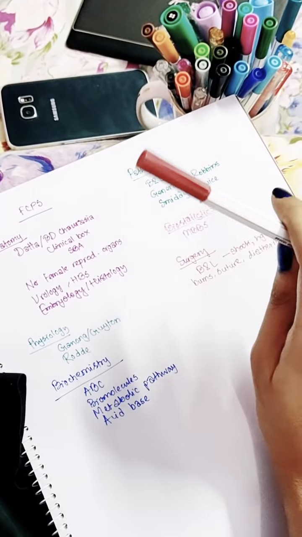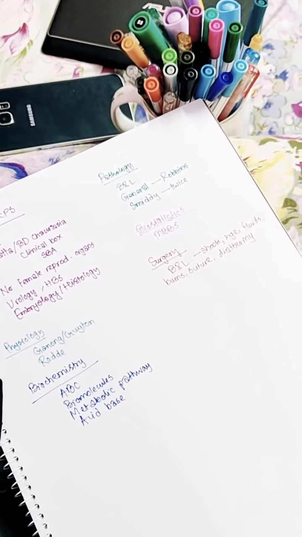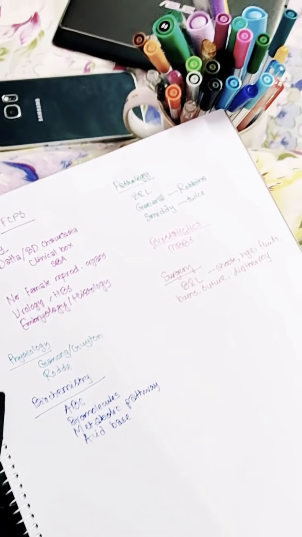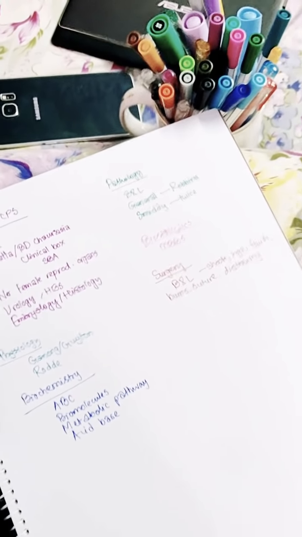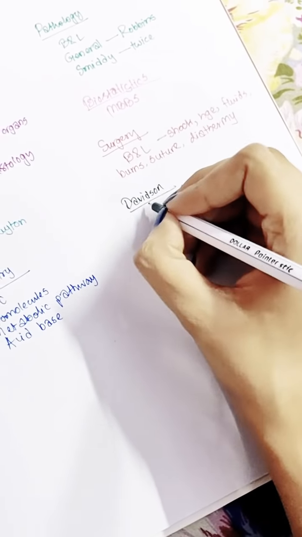Now, let's talk about something unconventional. Let's talk about what you need to read from Davidson. Yes, you heard me right. To appear in FCPS Surgery Part 1, you need to study the book of medicine, Davidson. So what we need to cover from Davidson is basically some important charts.